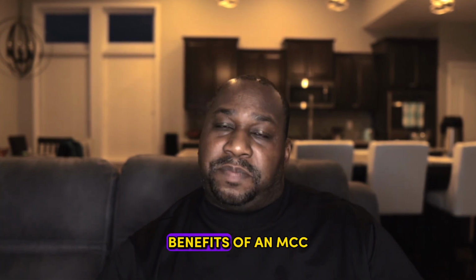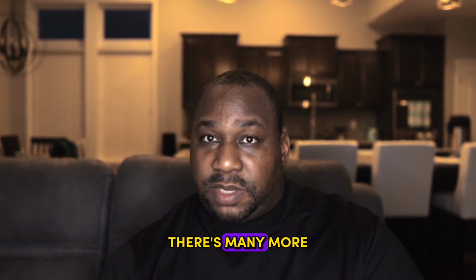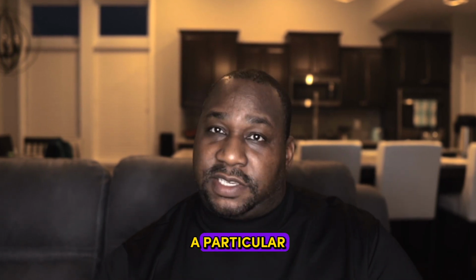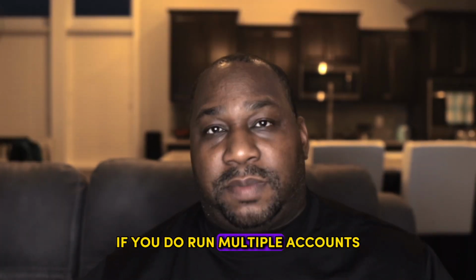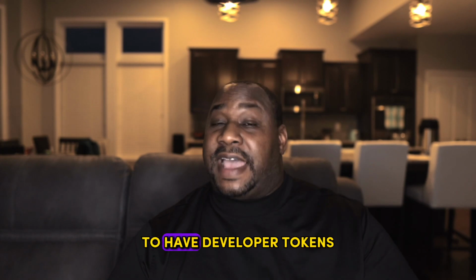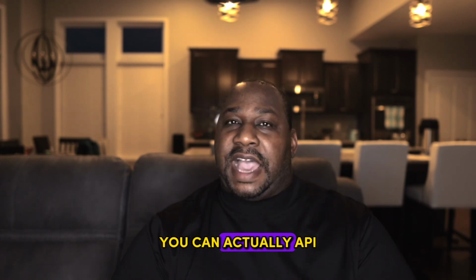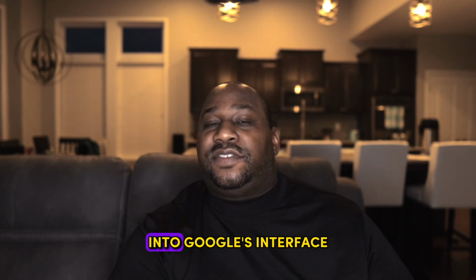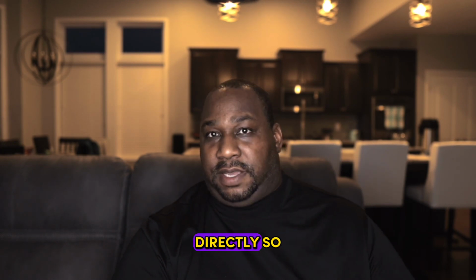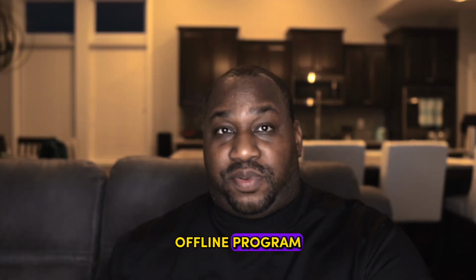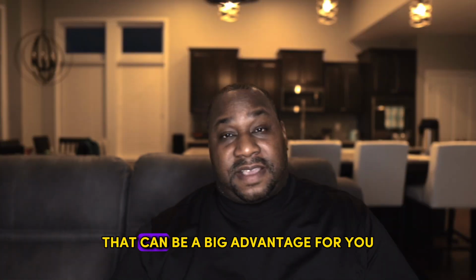One of the last benefits of an MCC I want to bring up, there's many more, but this one is actually of particular interest to you if you do run multiple accounts, and that is the ability to have developer tokens. You can actually API into Google's interface directly. So if you have your own offline program where you manage accounts, that can be a big advantage for you.